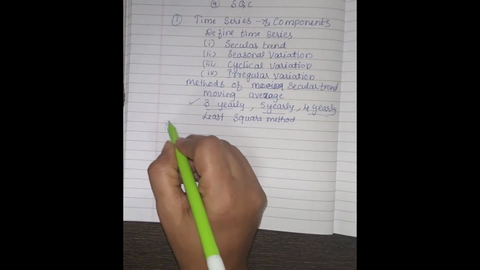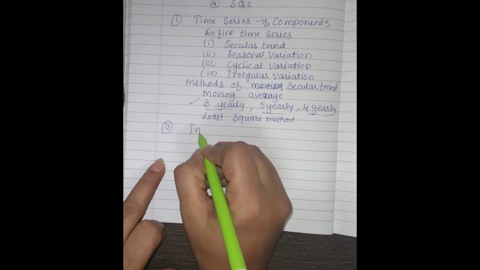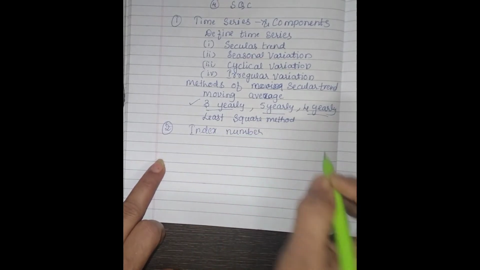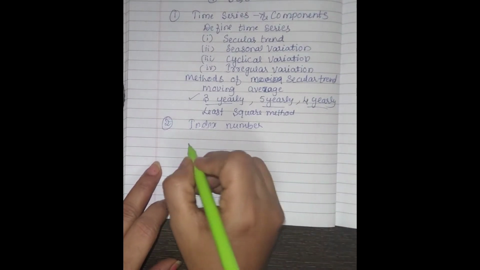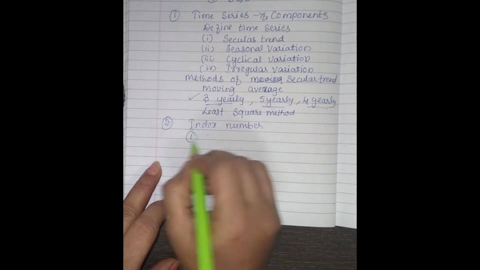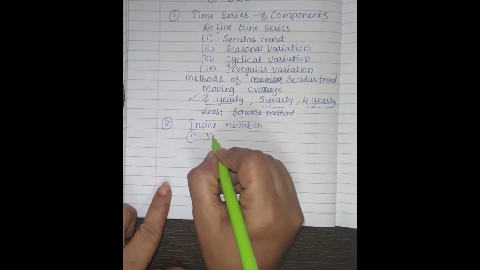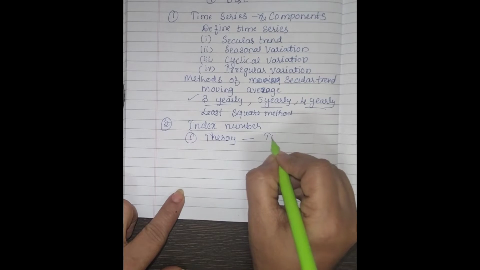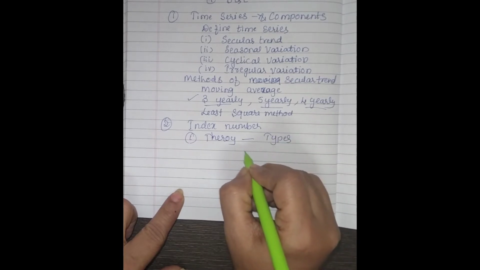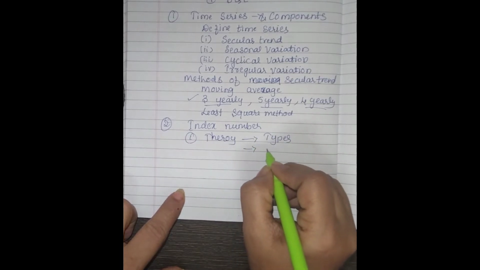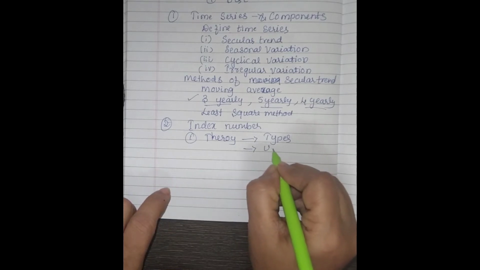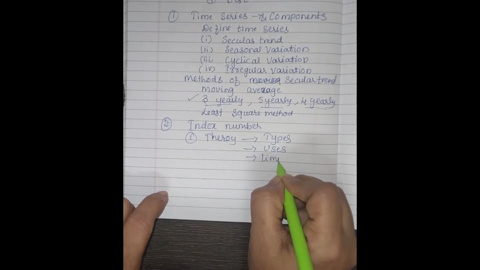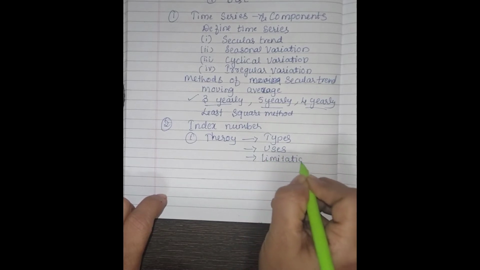Okay, the second one is the index number chapter. In index numbers, write the types. First the theory part, that is the types of index number. Second is the uses. Go through the uses. Then the limitations.